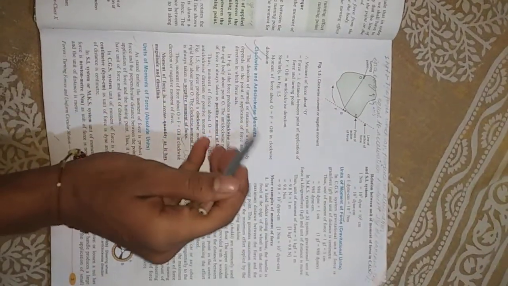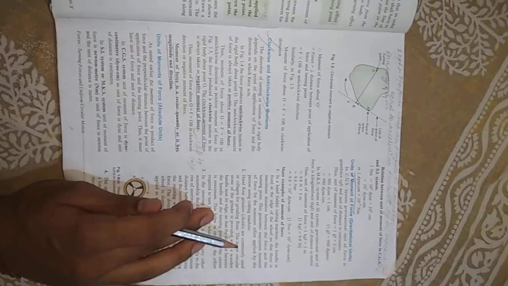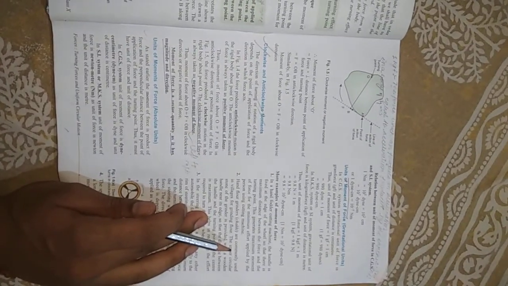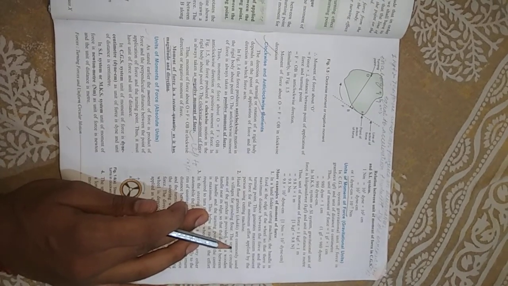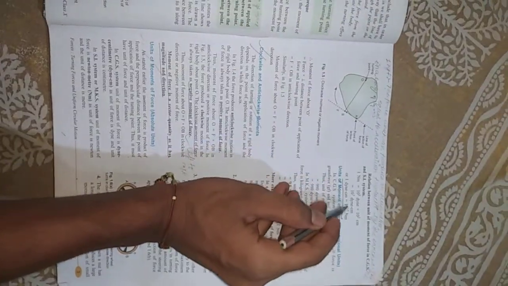Okay, and then clockwise and anti-clockwise movement. This topic is also there. Clockwise and anti-clockwise movements: what is the movement of force in clockwise direction and in anti-clockwise direction. The unit of force, the relation 1 dyne centimeter equal to how much Newton meter, the units of moment of force, and examples of moment of force.